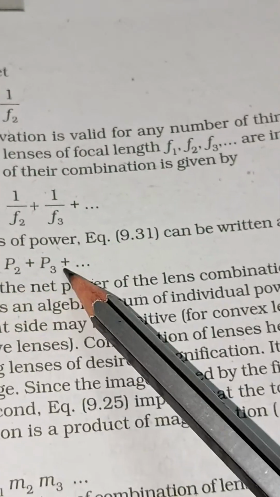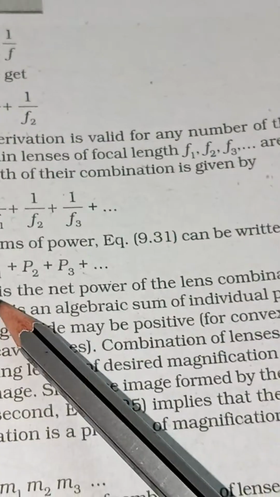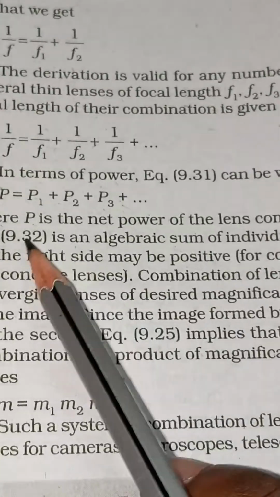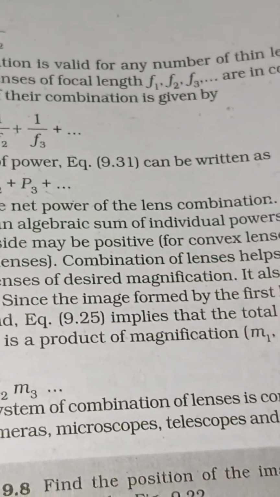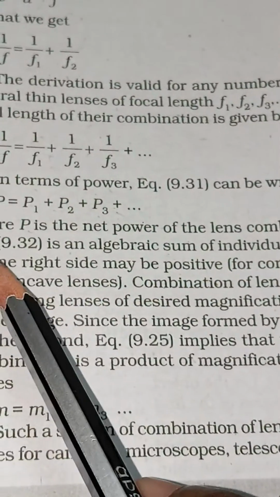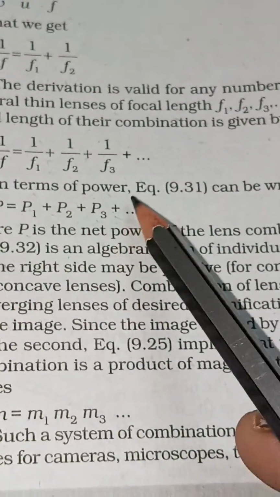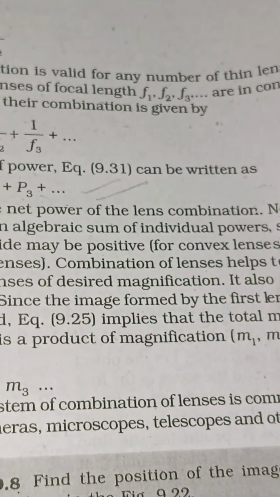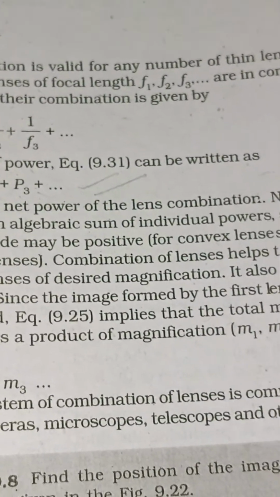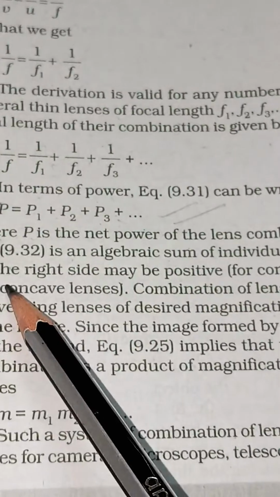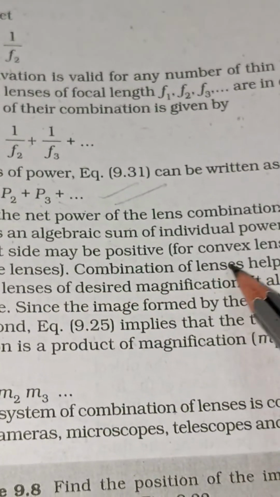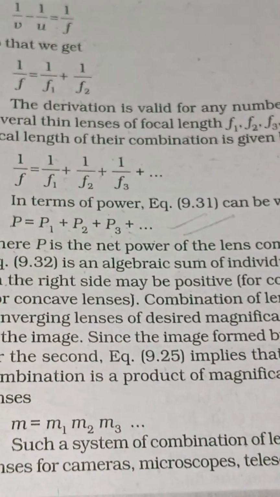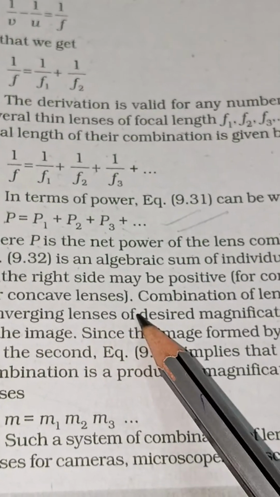In terms of power, it can be written as P is equal to P1 plus P2 plus P3 and so on, where P is the net power of the lens combination. Note that the sum in equation 9.32 and in this equation is an algebraic sum of the individual powers. So some of the terms on the right side may be positive for convex lenses, and some negative for concave lenses.